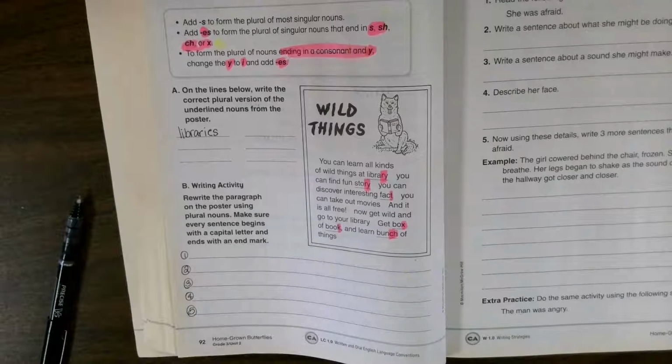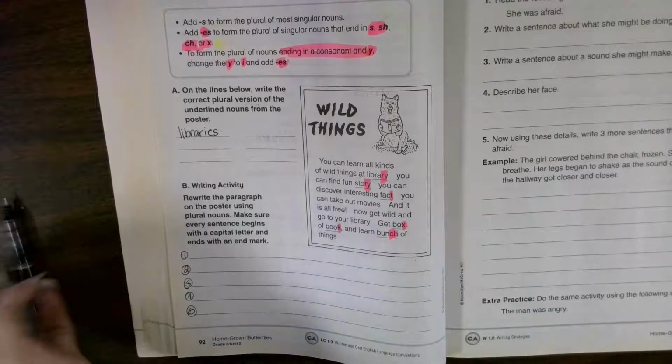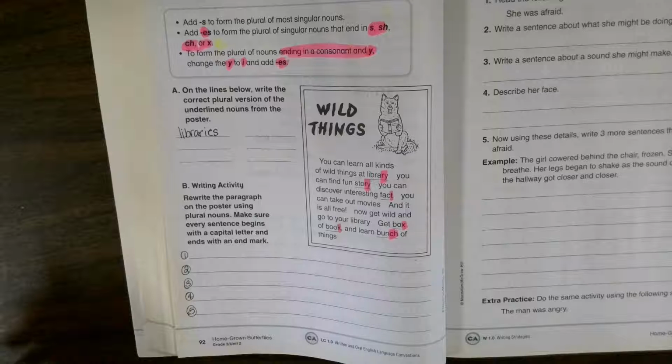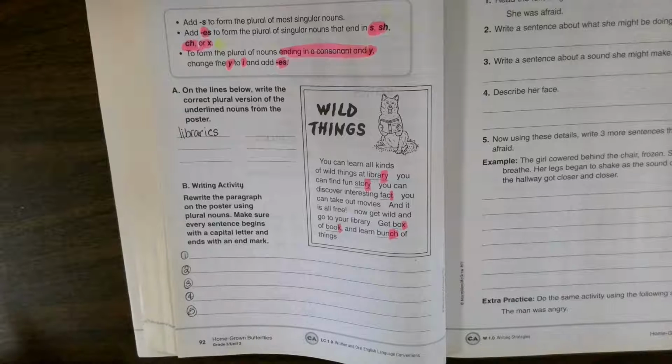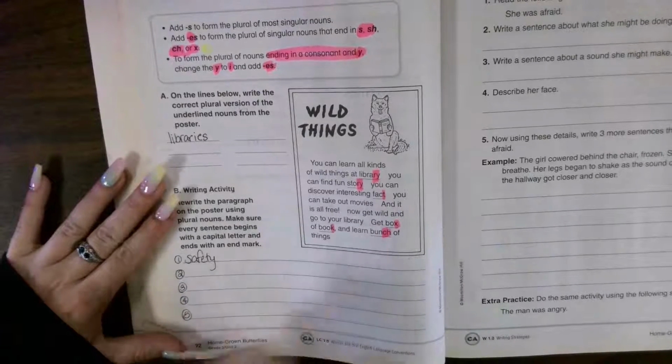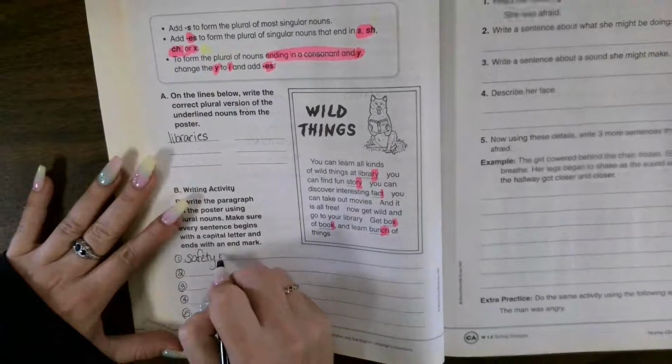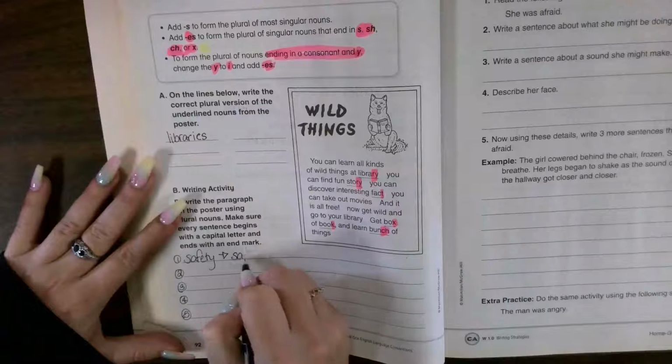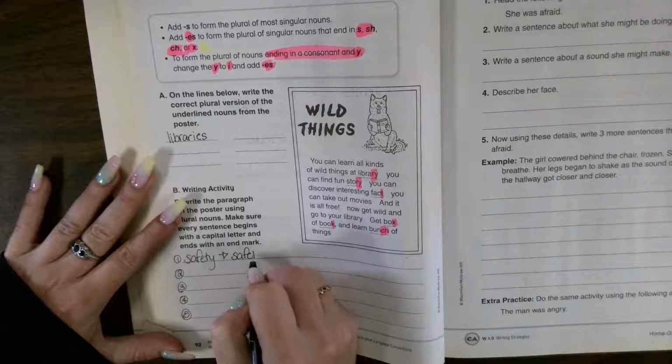If you can think of words, how about safety. That is a consonant and a Y, but we wouldn't change safeties. Safeties? I don't know. Safeties is a word. So yeah, you could say, I'm looking at our rules poster. Safety would change to safeties.